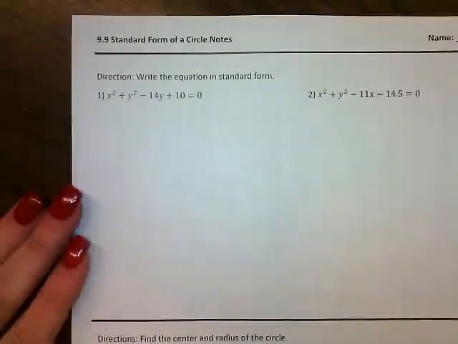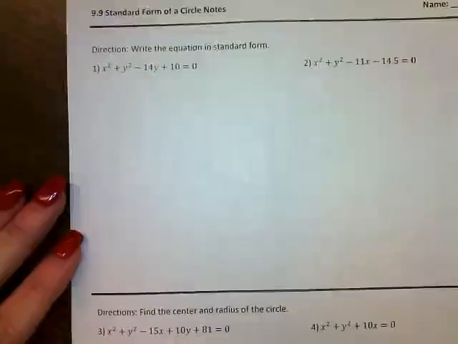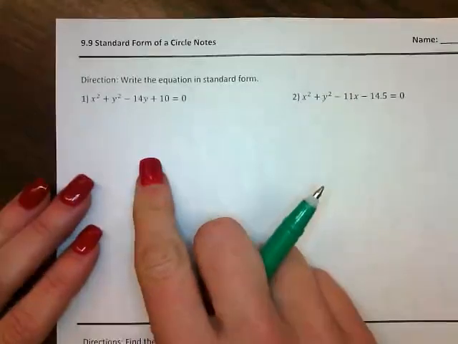Hey guys, go ahead and get out your own sheet of paper. That way you can take notes on the 8 examples that I do today on this video tutorial. Let's start with example number 1.